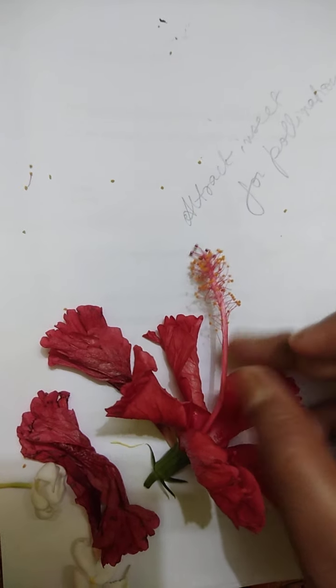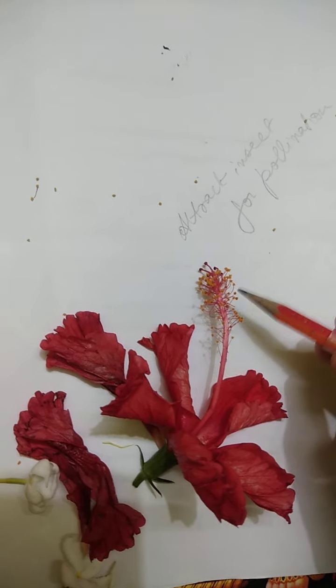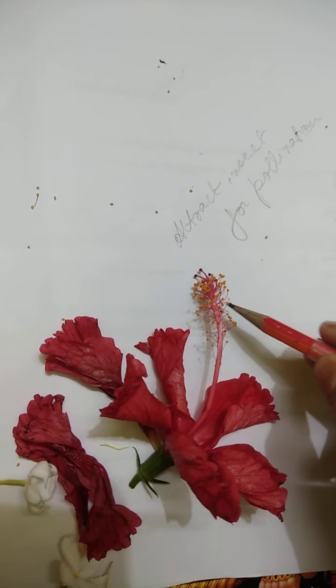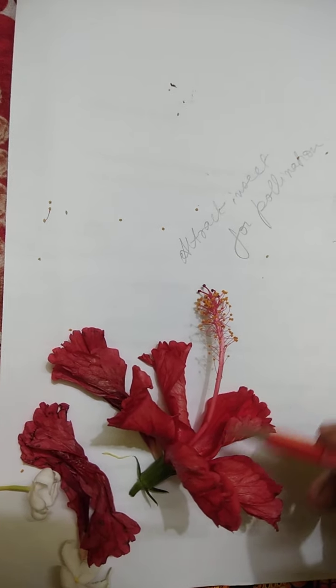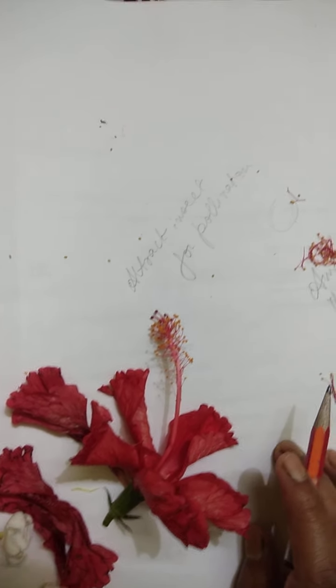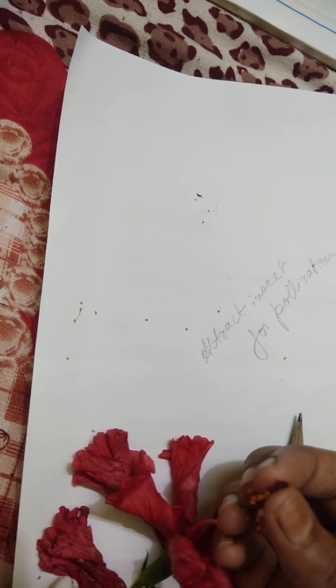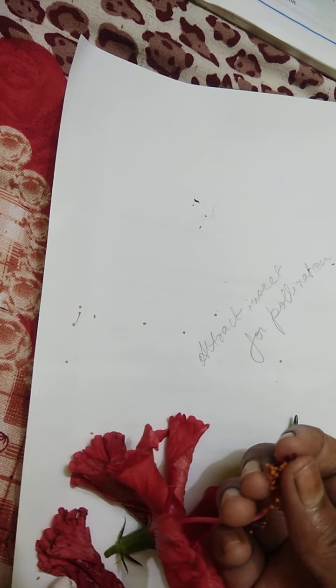Now let us look at the flower, then you will understand it better. This is the female part of the flower. These all are male parts, these small structures. In the female part, how many parts are there? Stigma, style, and ovary. This is the stigma. This red color you can see.